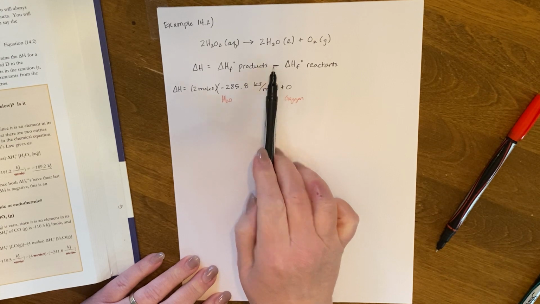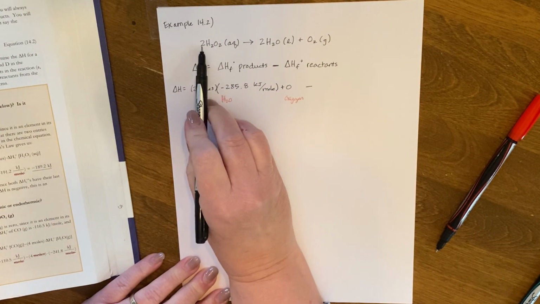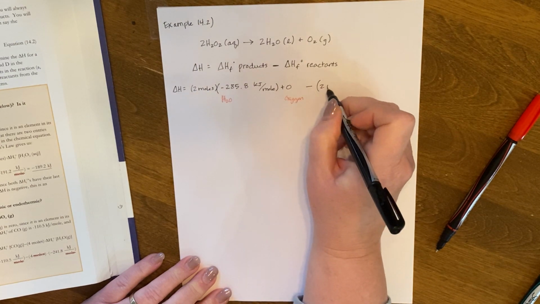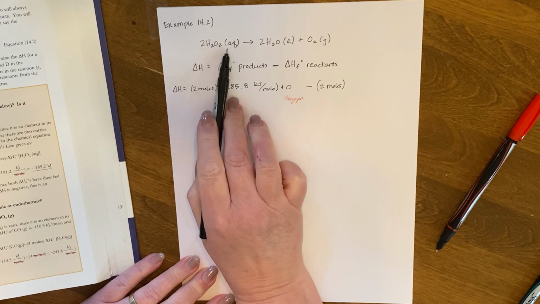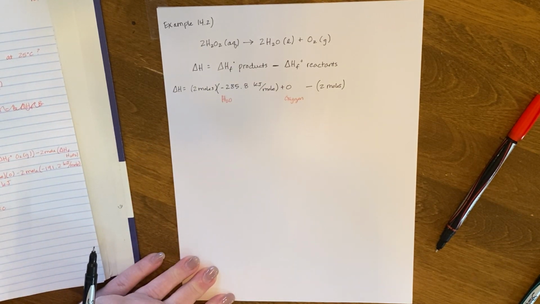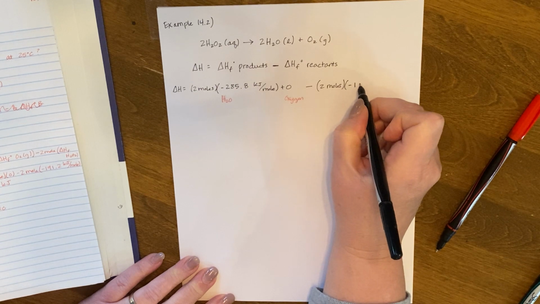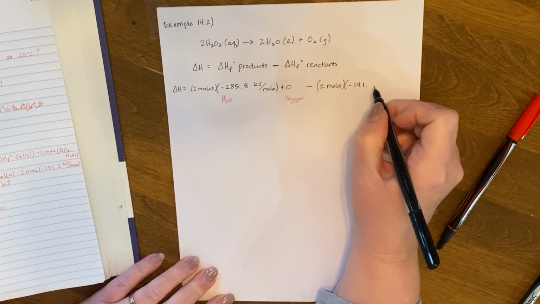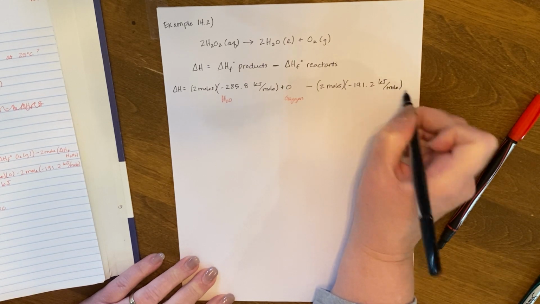Now we're going to subtract our reactants. We have 2 moles of hydrogen peroxide, H2O2 aqueous. Can we find that in the table? It's at the very top of the 3rd column. It's minus 191.2 kilojoules per mole.